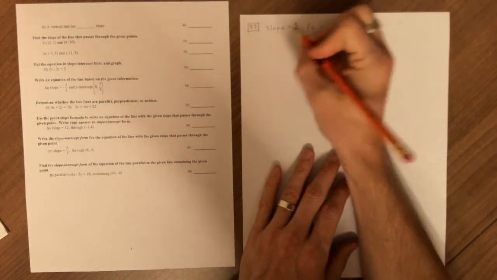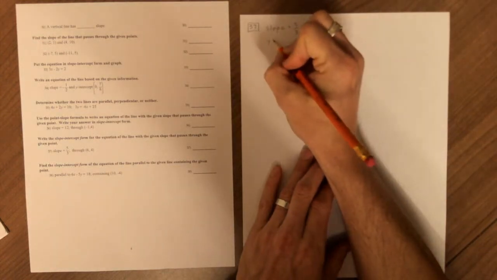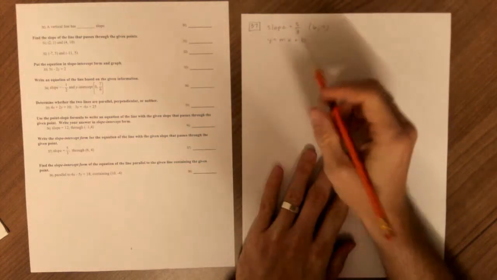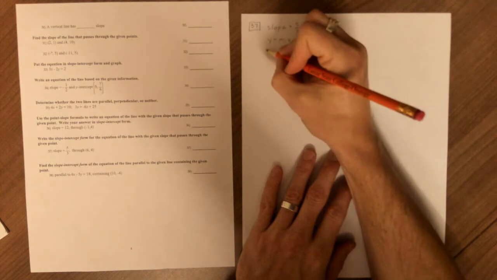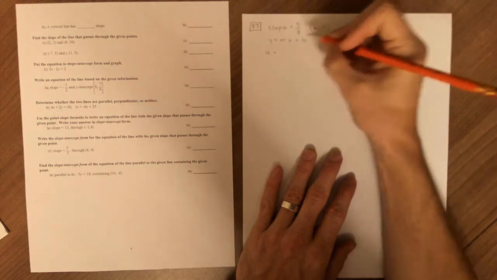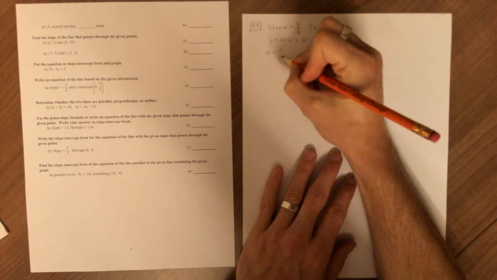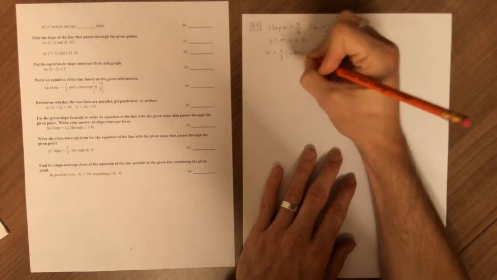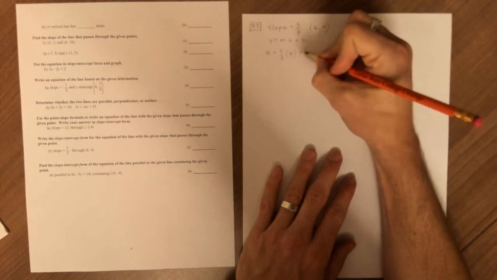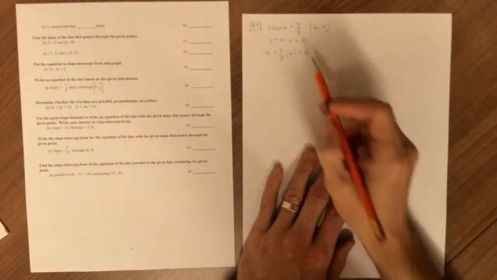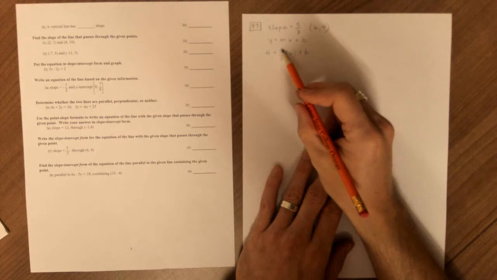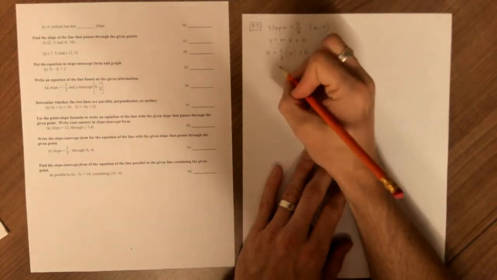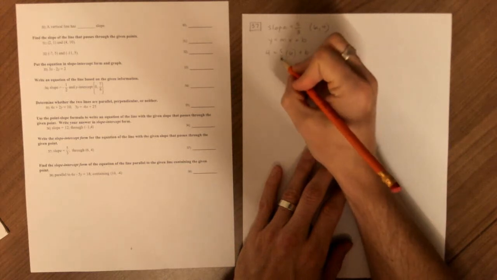Now, we have everything we have on this y equals mx plus b. We have a y point, which is 4. We have a slope that's 5 over 3. And we have an x that's 6. The only thing we don't have is that b. So all we're going to do is solve this. Well, we can do this first, right? This fraction, 5 times 6 is 30 over 3.